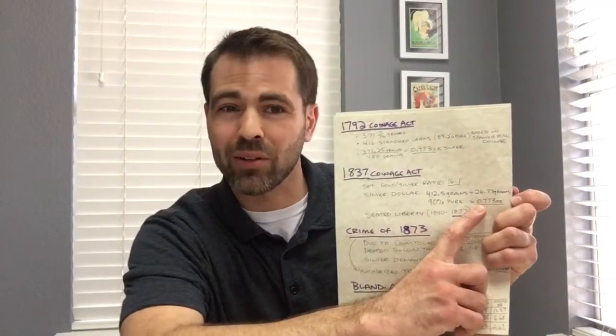1837 Coinage Act, they set the gold to silver ratio 16:1. They then made the silver dollar 412.5 grains, which is what we know of as today, 90% pure, 26.73 grams. Again, 90% pure, so they maintain that it's still $1 is equal to 0.773 ounces of silver. So we have the seated Liberty dollar from 1840 to 1873. And here is a seated Liberty dollar. Now hold on till the end because I'm going to show you something special about this seated Liberty dollar.